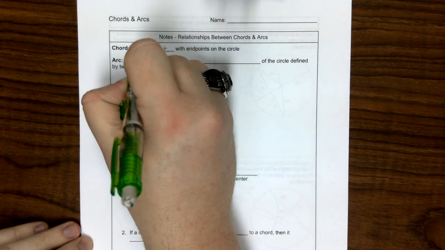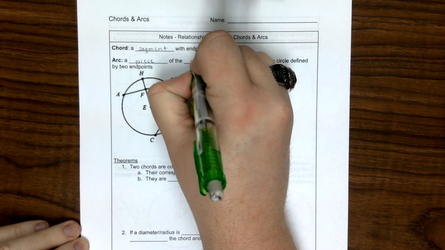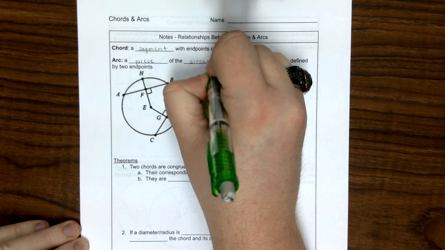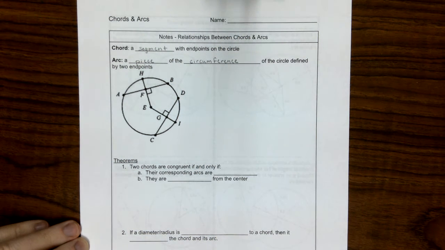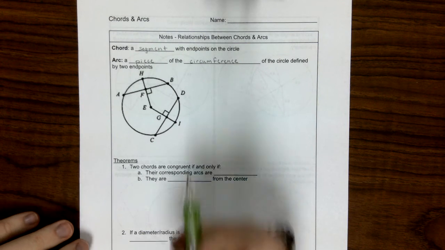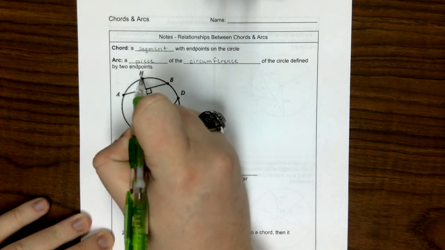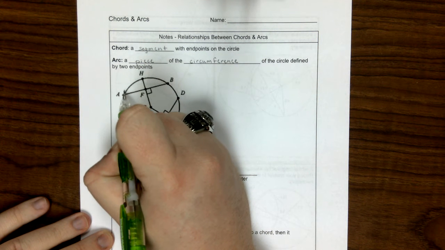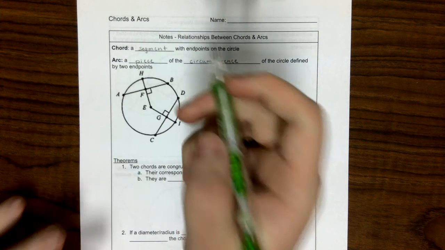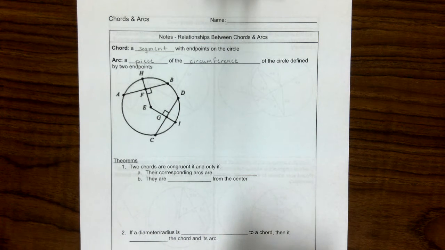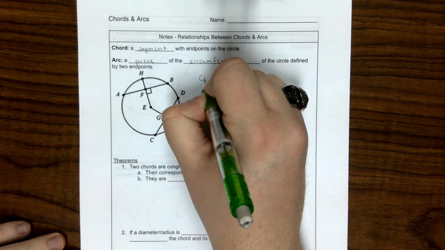An arc we define as a piece of the circumference of the circle defined by two endpoints. So remember, the circumference is the distance all the way around the circle. An arc is just a piece of it, and it's defined by two endpoints that are on the circle. Okay? It has a special symbol that goes with it for naming, but we'll look at that in a minute. So let's write out some examples of chords here.